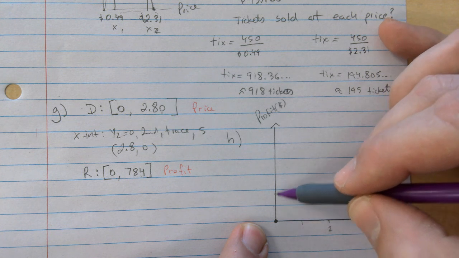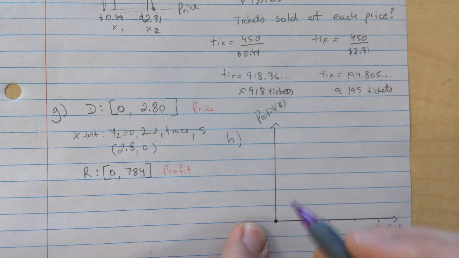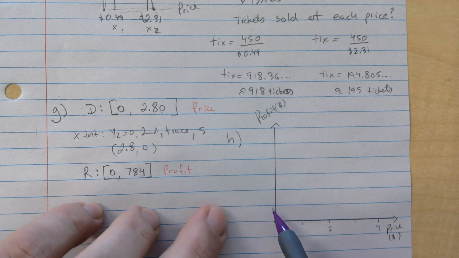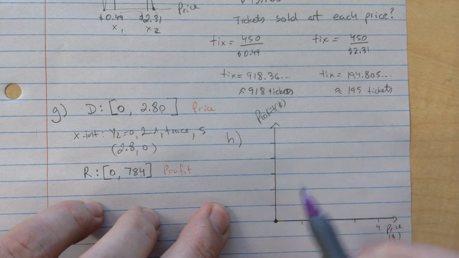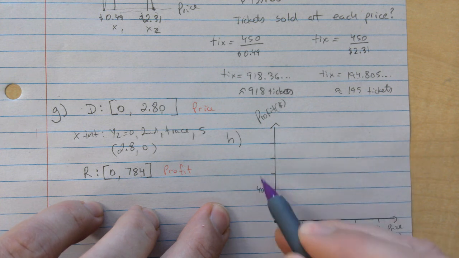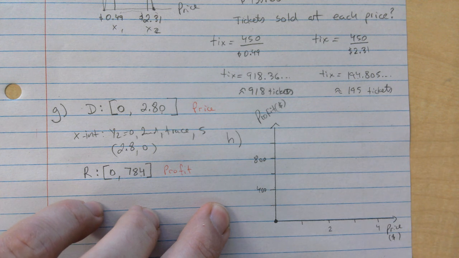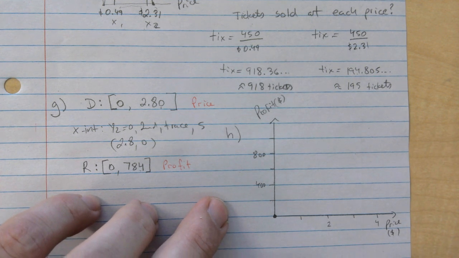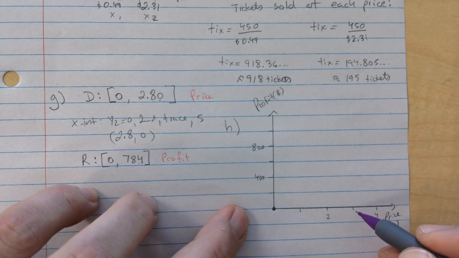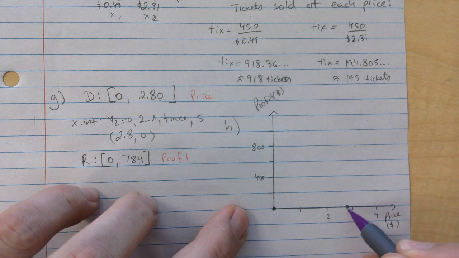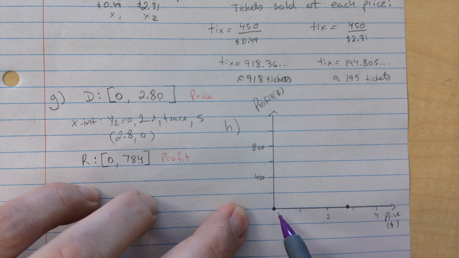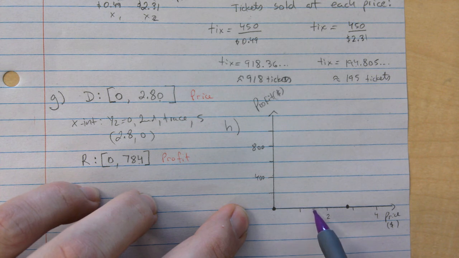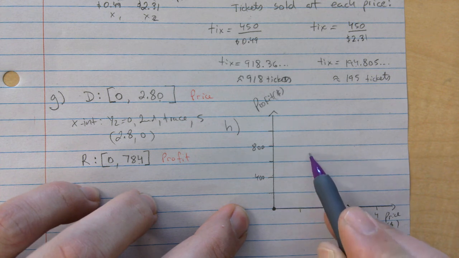So if I go up by 200, that'll be fine, based on my space here. 200, 400, 600, 800, and that's good enough. 2.8, I'm going to find that point, which should be close to 3 here. And my vertex is 1.4, so 1.4 is right about there, 784.